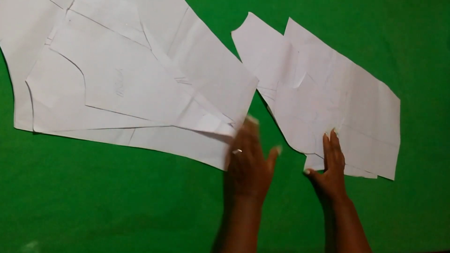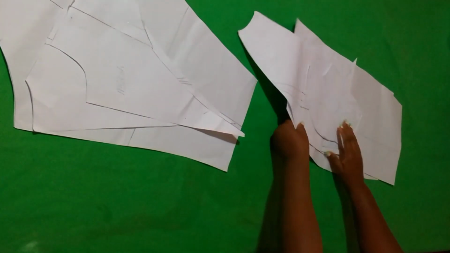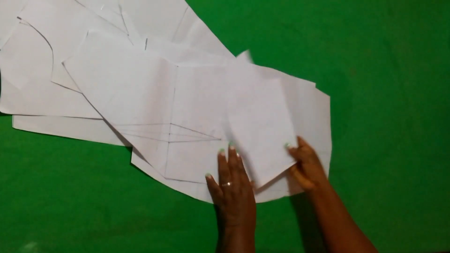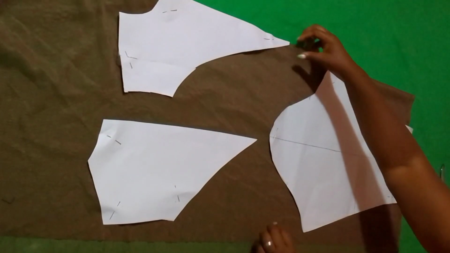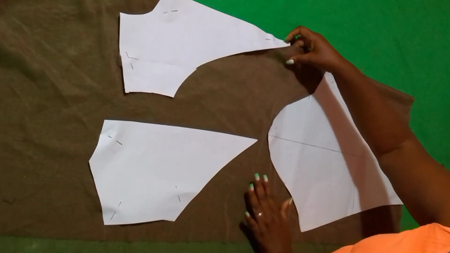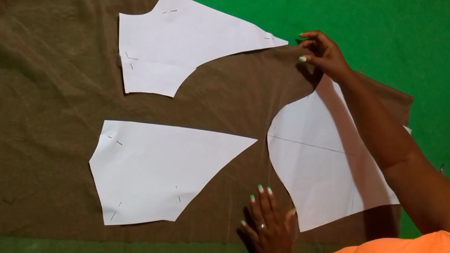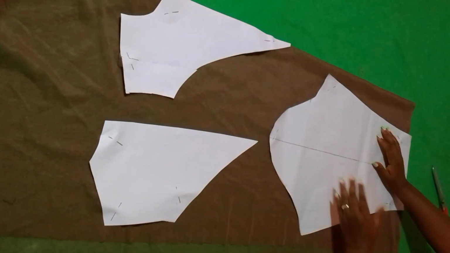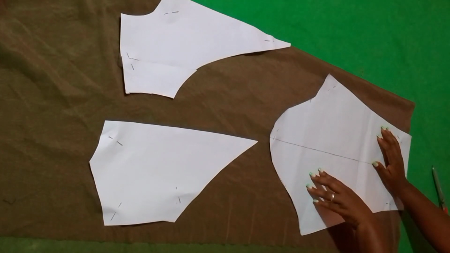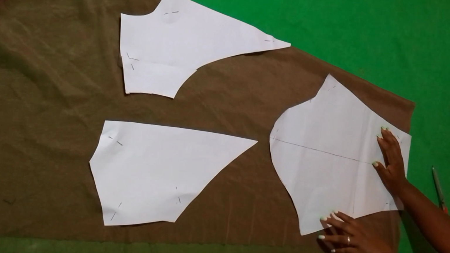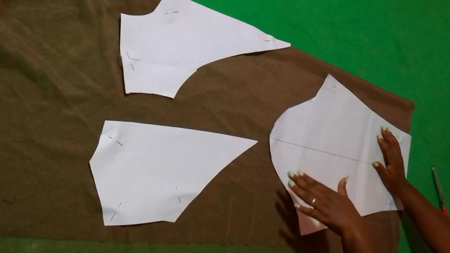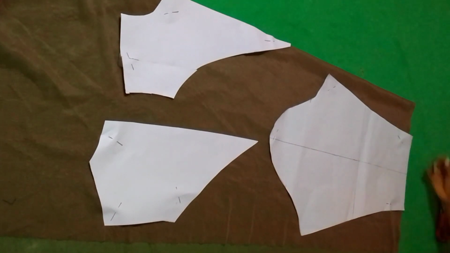So I'm going to be cutting out these three first, and we go over to these other ones, the lower parts. So the illusion mesh I'm using is not stretchy. You see it's not stretchy. I didn't add any sewing allowance when I was drafting the pattern for the dress. So now I'm going to be adding allowance to these sewing patterns.